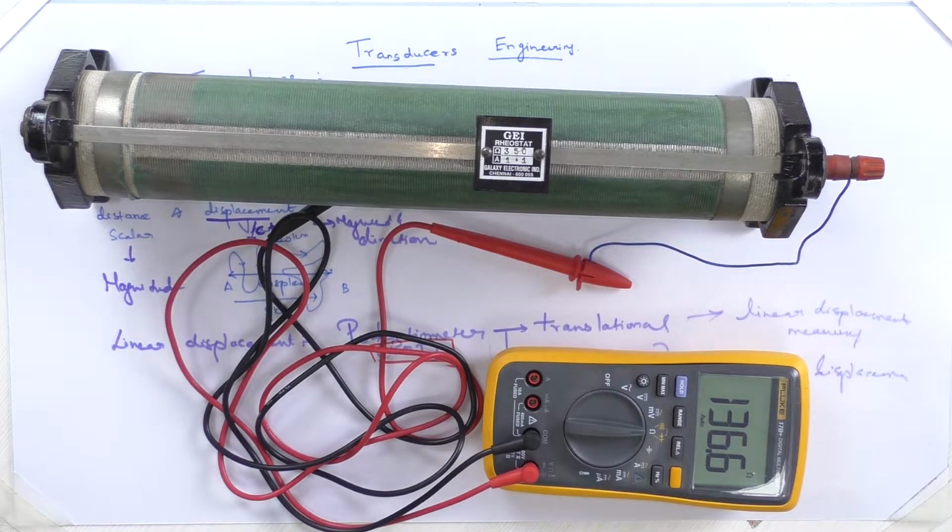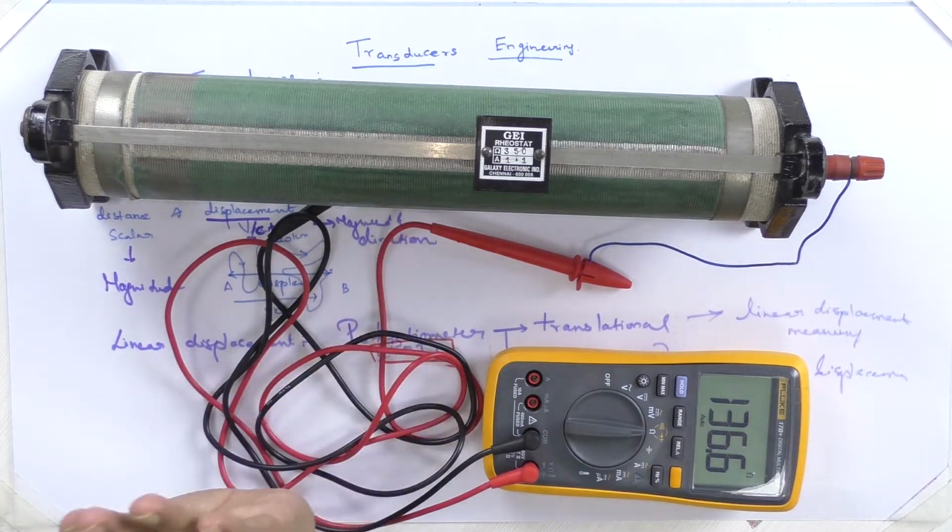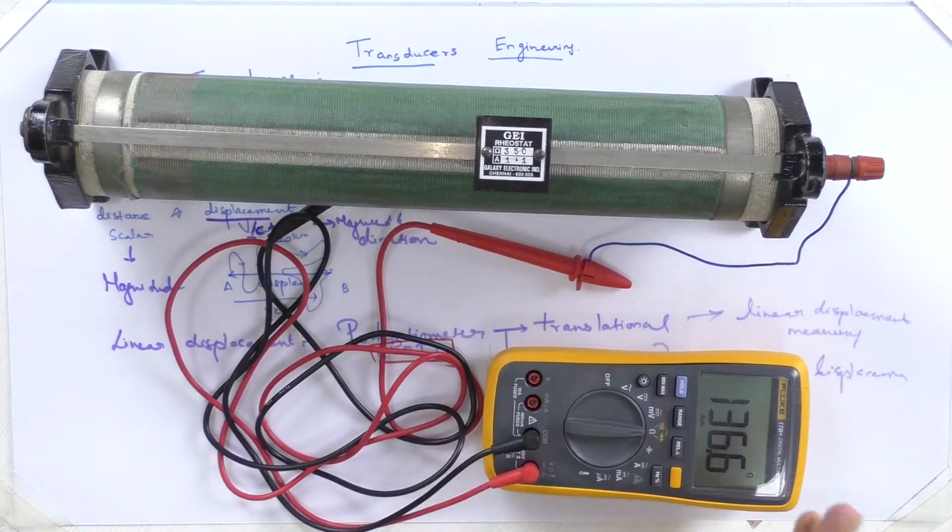Inductance can be connected to a Maxwell's bridge for converting it into an electrical signal, and a capacitance can be converted into an electrical signal using a Shering's bridge. So here you can convert your resistance change to an electrical voltage using the Wheatstone's bridge.